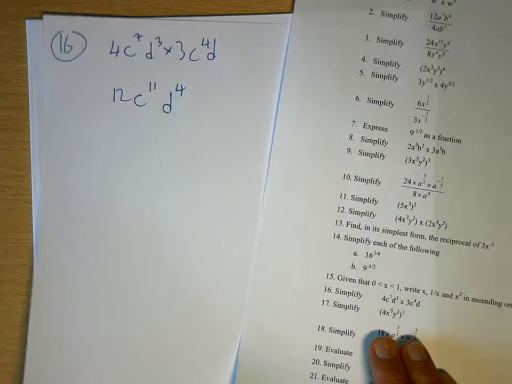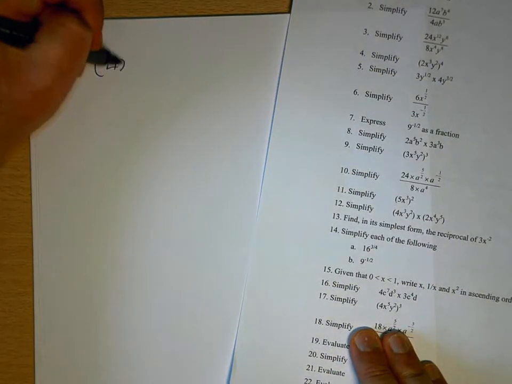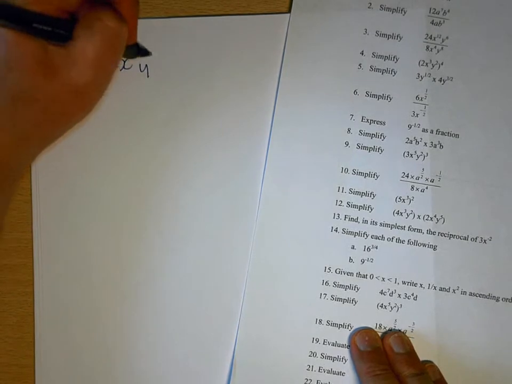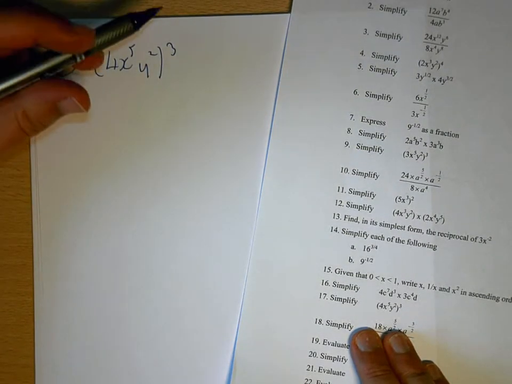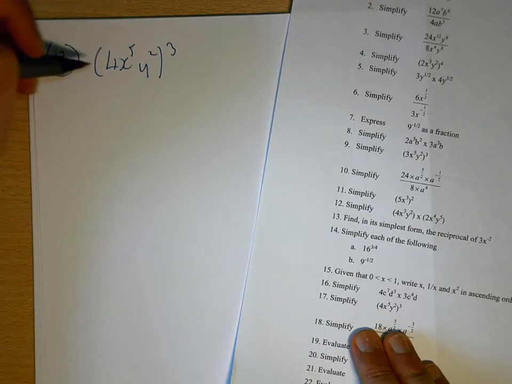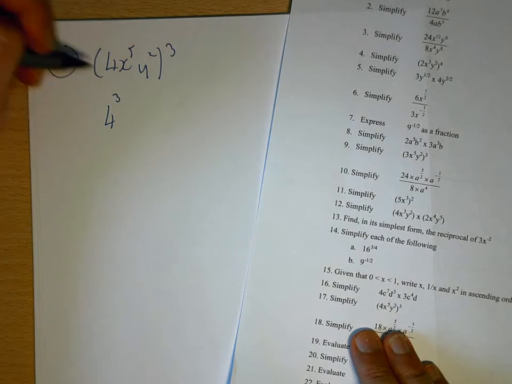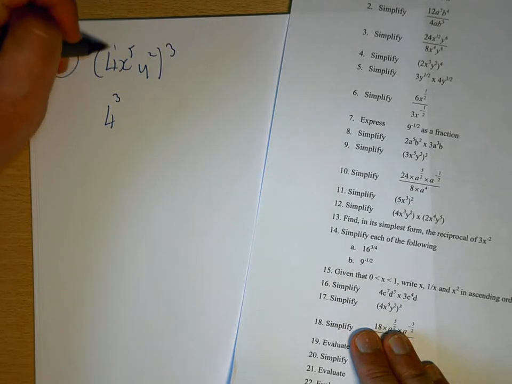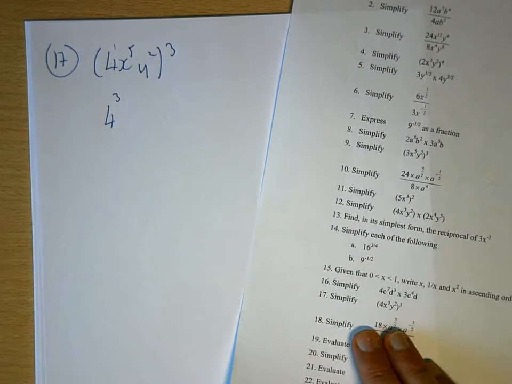Number 17. 4 x to the 5 y squared, all to the power of 3. We're raising a power, so we're going to be multiplying. It's not 4 times 3 though, it's 4 to the power of 3, because there's a 1 there that we don't write, so it's going to be 4 to the power of 1 times 3. We'll come back and work out what 4 cubed is in a moment.